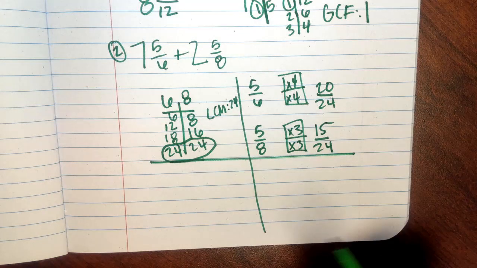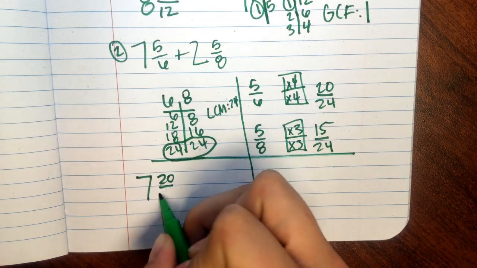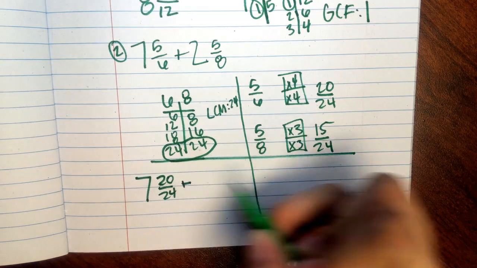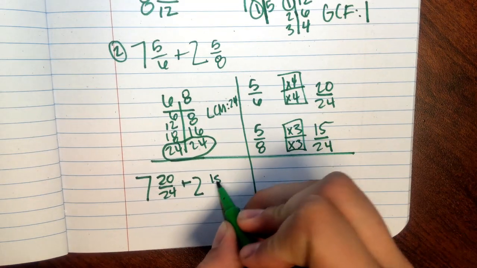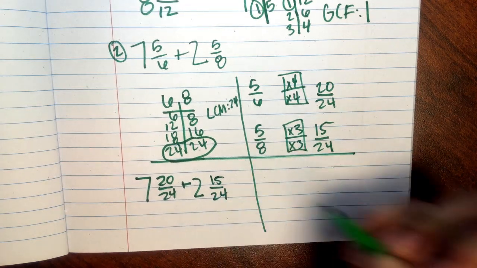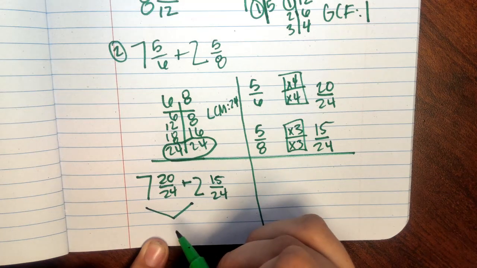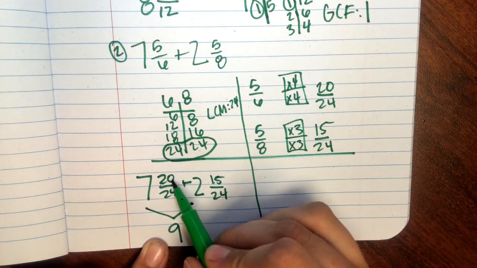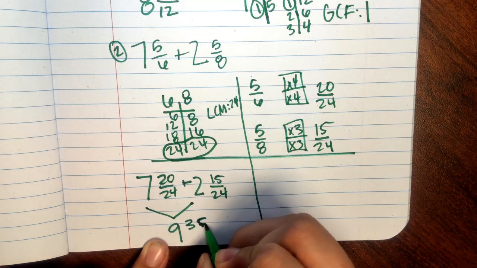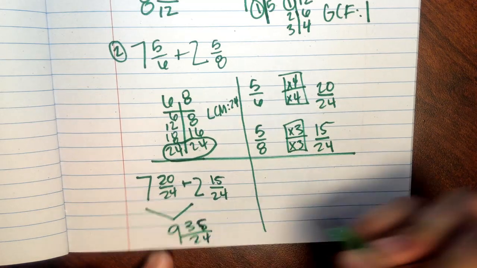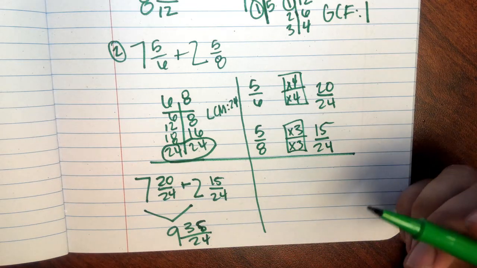I'm going to go ahead and reattach my whole numbers. 7 and 20 over 24 plus, oh, don't forget that, 2 and 15 24ths. Okay, let's go ahead and add. 7 plus 2 is 9. 15 and 20 make 35. And my denominator stays the same. So I have 9 and 35 24ths.